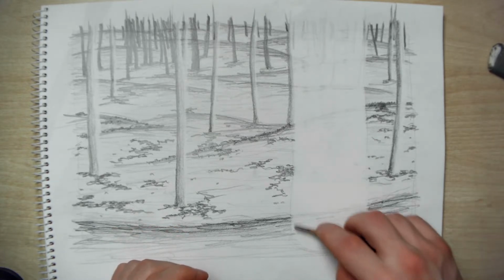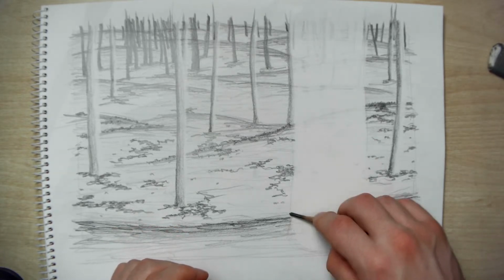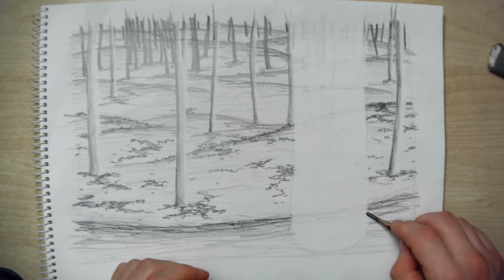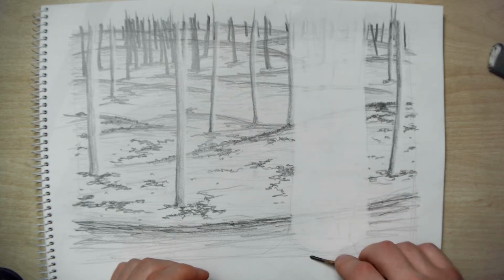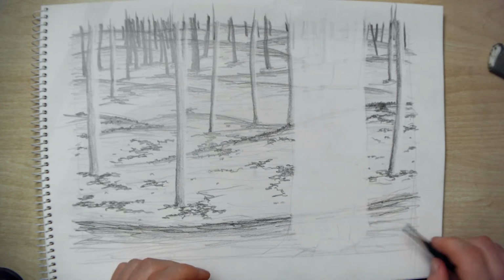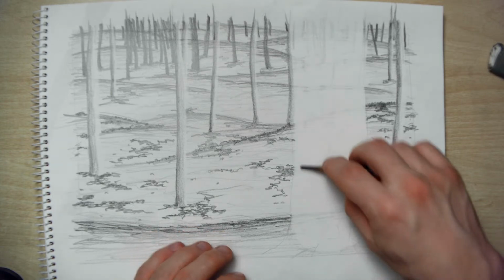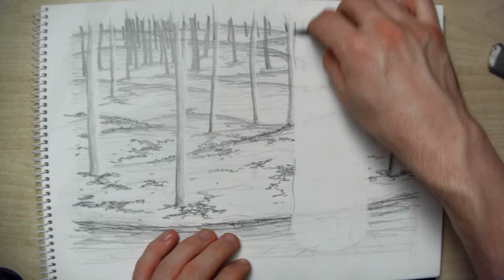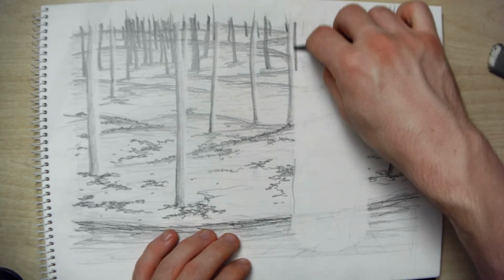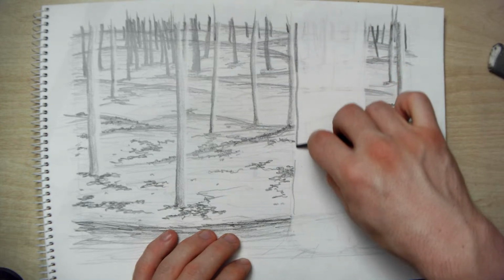I'm not sure about the roots. Maybe they go a little bit like this, and then there's one right here. And that's all of the roots. Maybe 3 large roots down here. Okay, going in with the 3B pencil on the shadow side.